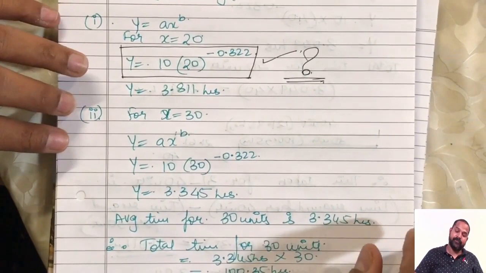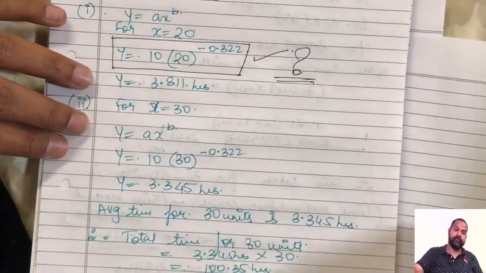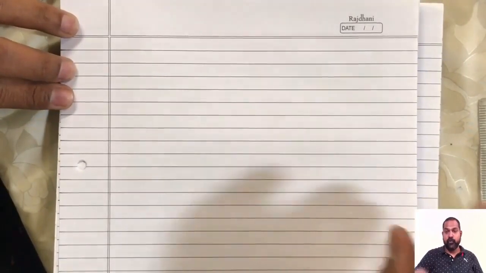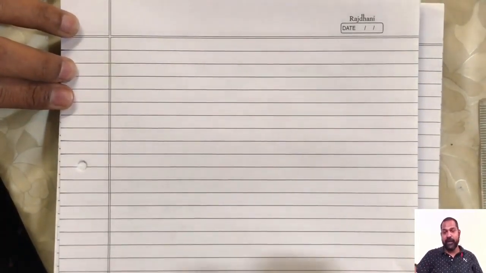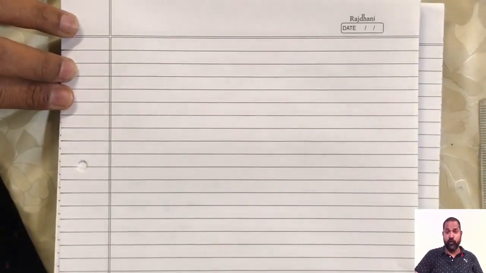Let's come back to the formula of learning curve. What does learning curve say? As in how you do something, the average time taken keeps reducing by a certain percentage. So if I ask you the time taken to make 1, 2, 4, 8, 16, 32, 64 units, all I need to tell you is the learning rate and the time for the first unit.